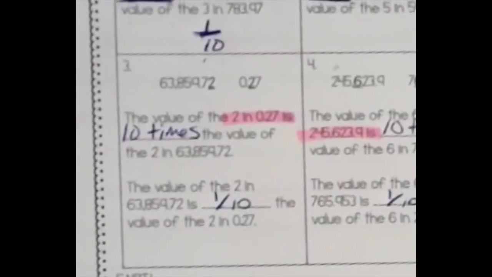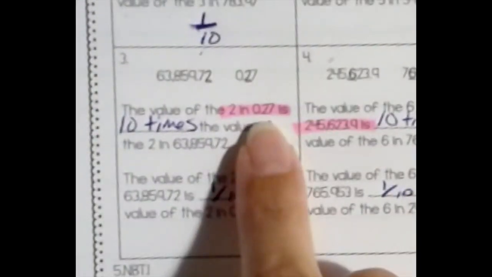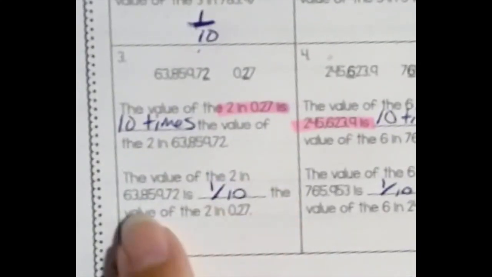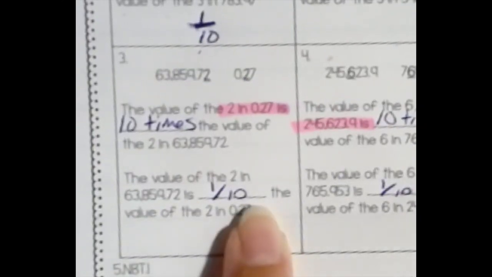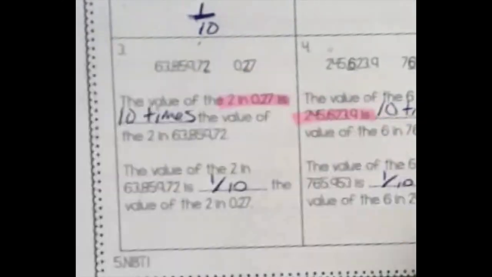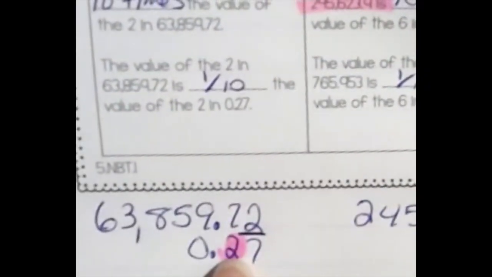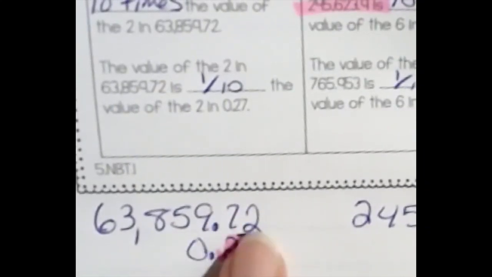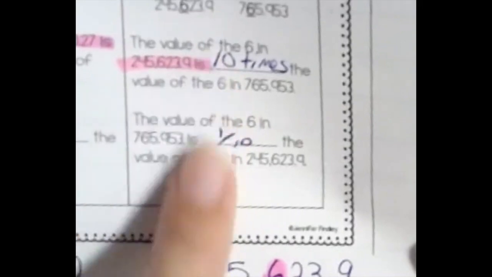So hopefully when you worked out your problems, you got that the value of the 2 in 2700ths was 10 times the value of the other two, and the value of the 2 in 63,859 and 7200ths was 1/10 the value of the other two. And you can see possibly, if I can show you my work down there, the highlighted 2 is to the left, that's why it was 10 times as much. And the underlined 2, which was the second part of the problem, was to the right, so that's why it was 1/10. The second two answers were the exact same, actually.